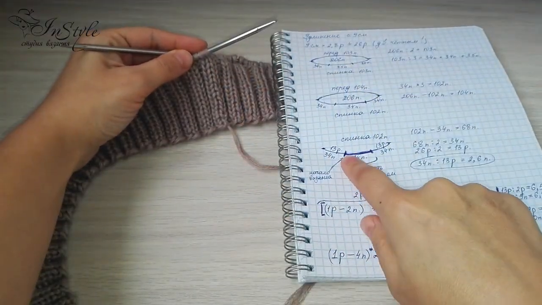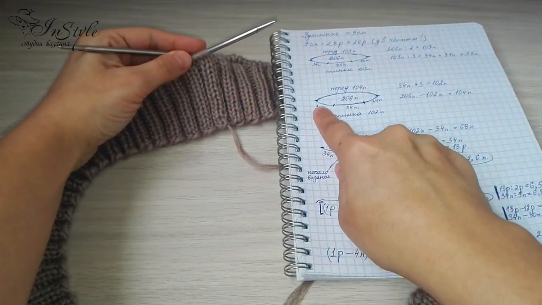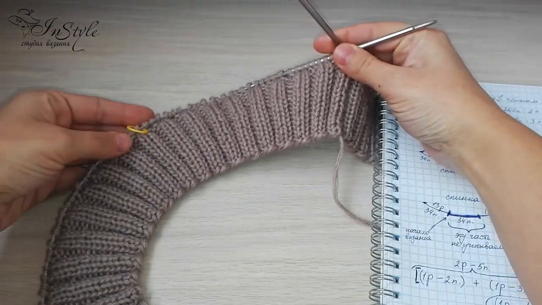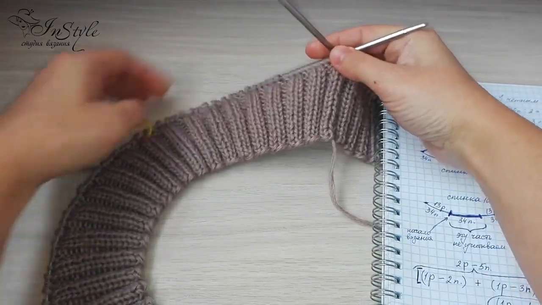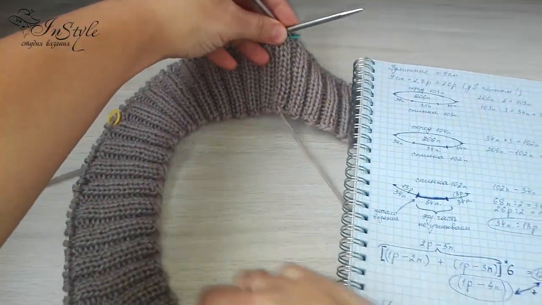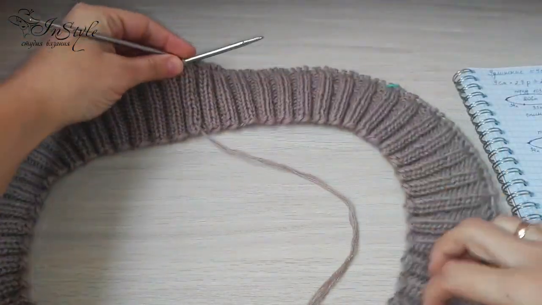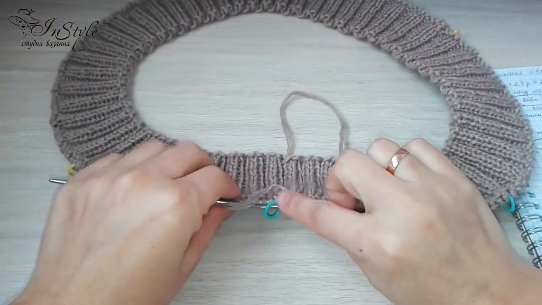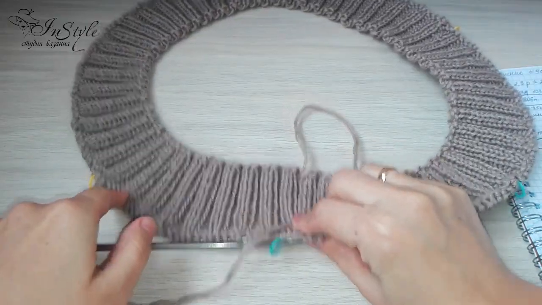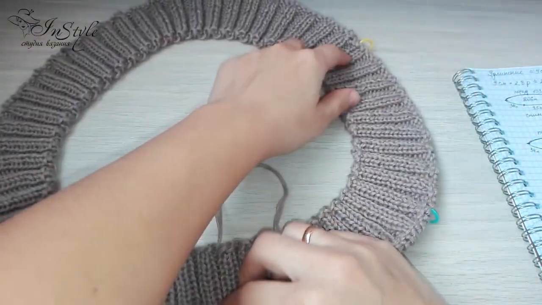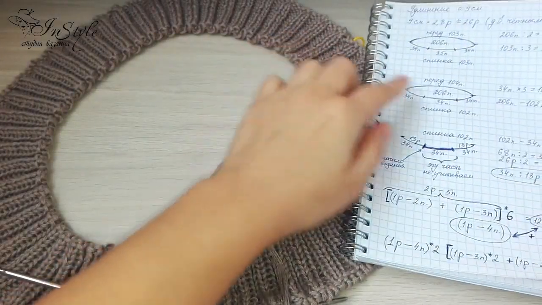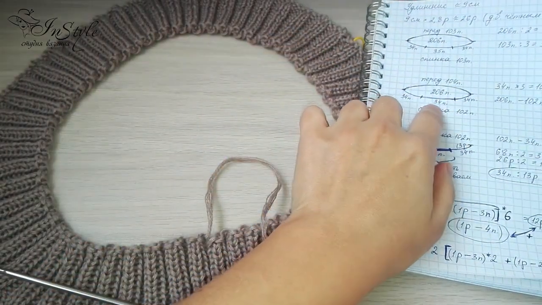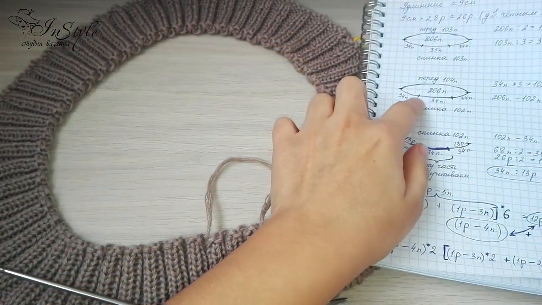Here is my beginning of the knitting. Here it is. Next, I count 34 stitches. I place a side marker. After this, I have the front part. To make it clearer, it needs to be turned. Here is the marker placed. Counted 34 stitches. Next comes the front part, 104 stitches. Here are 2 parts of 34 stitches each.